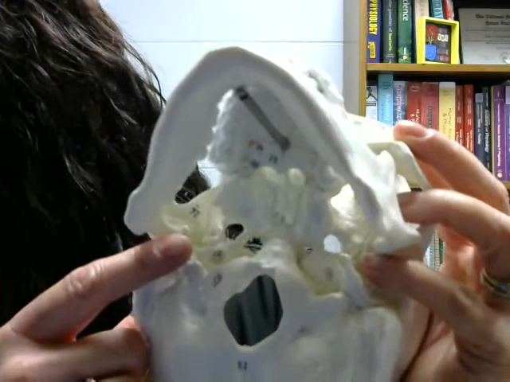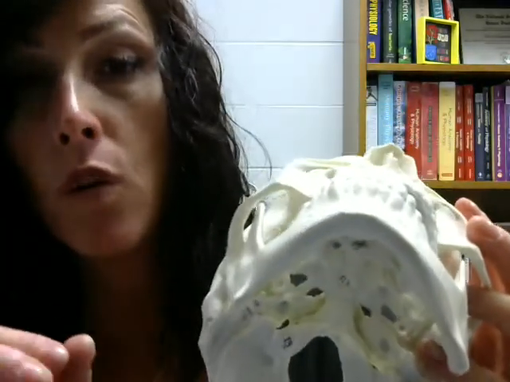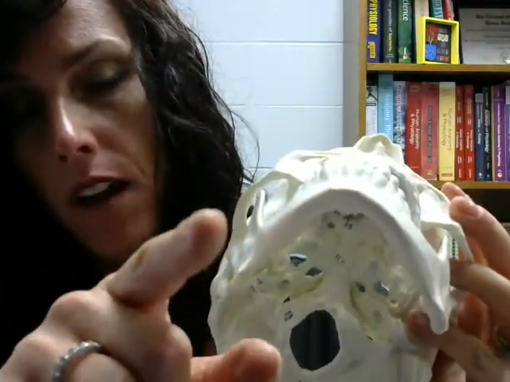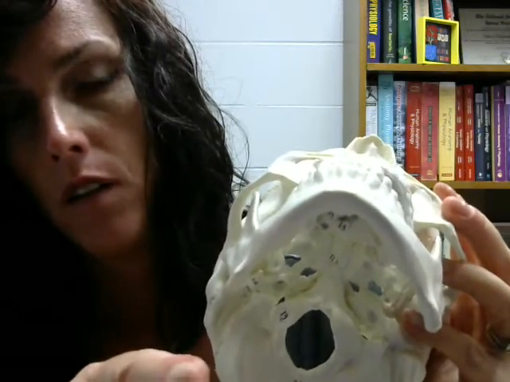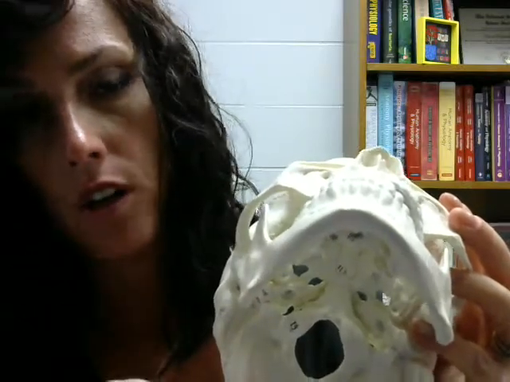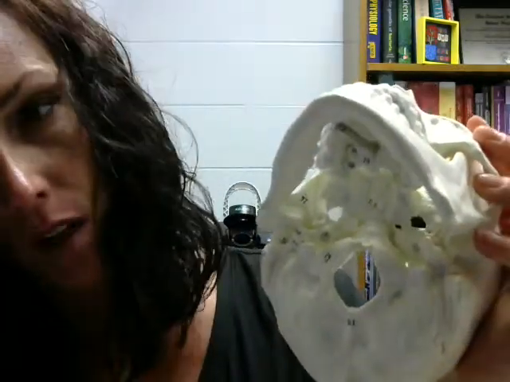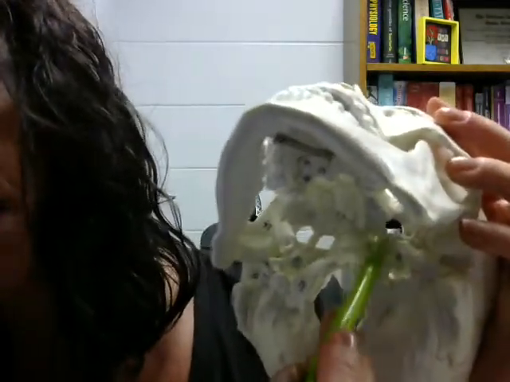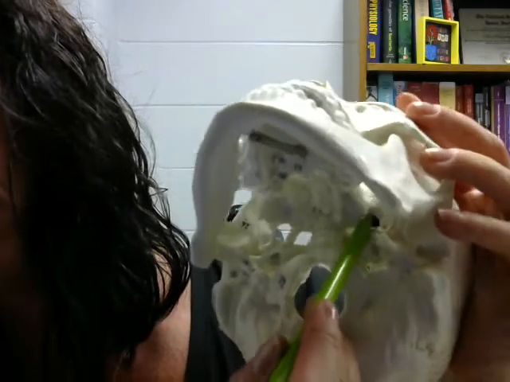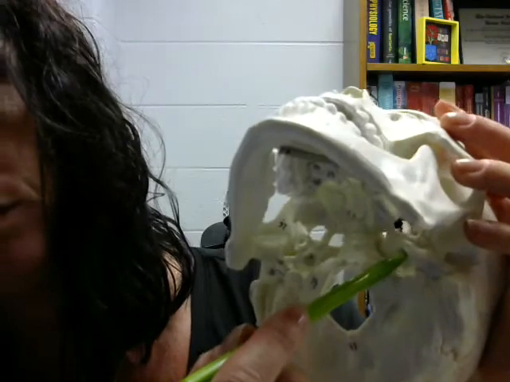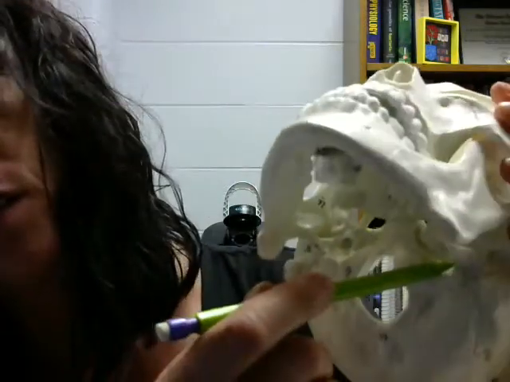And all that we have left are the three holes. It goes in order, working from top to bottom. Foramen ovale, carotid canal, jugular foramen. So OCJ: ovale, carotid, jugular. I'll try to do it this way. Foramen ovale is where the pencil is going in. Carotid is where the pencil is going in. And the last one is jugular.